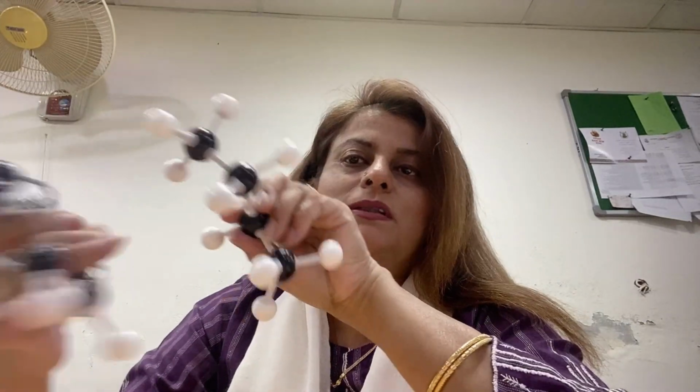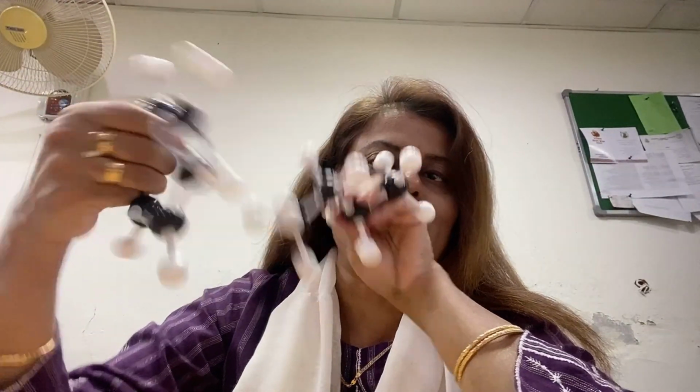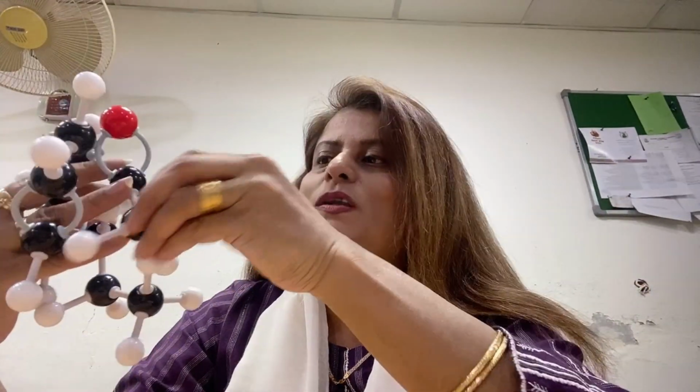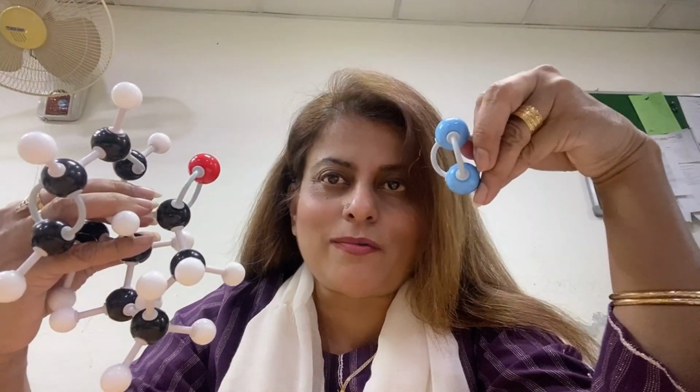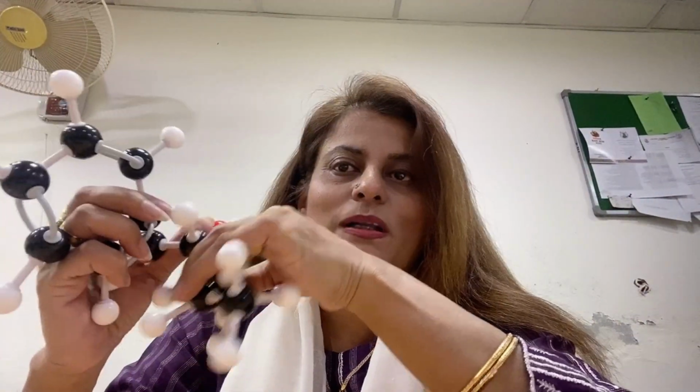I hope you have followed how you are going to prepare these different compounds, right? This one, this one, this one, and of course this one, the beautiful one that has got the red atom in it, right? My favorite, the oxygen atom, and the nitrogens, these beautiful blues. Blue is my favorite color. So I like making all these models for you.